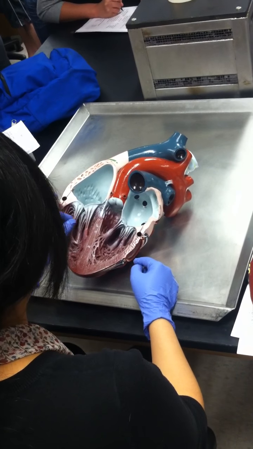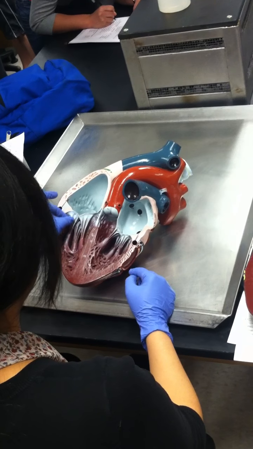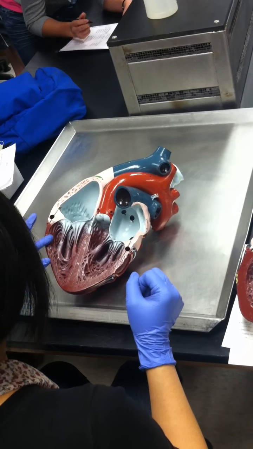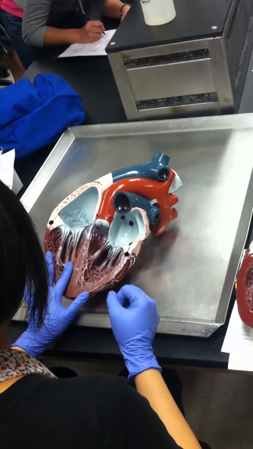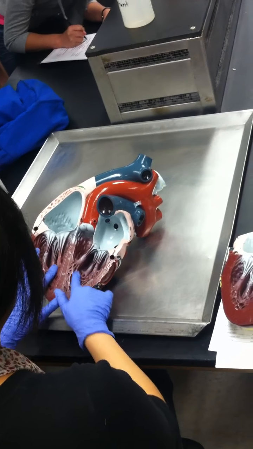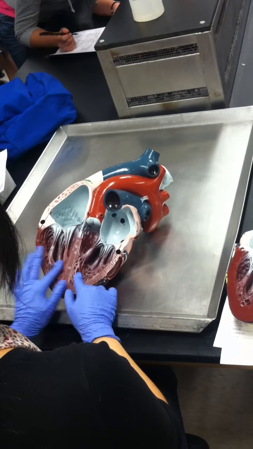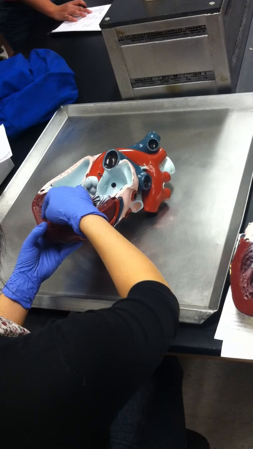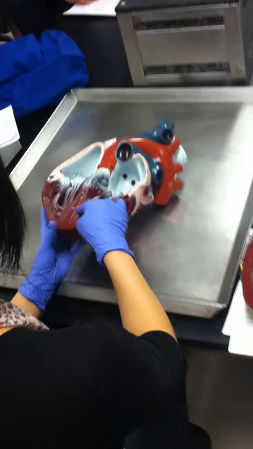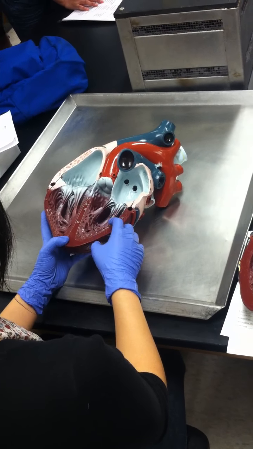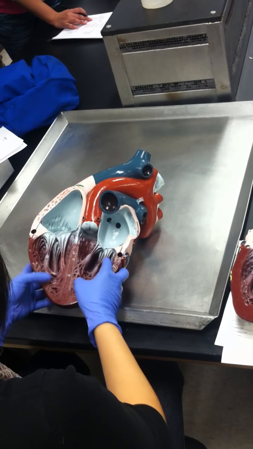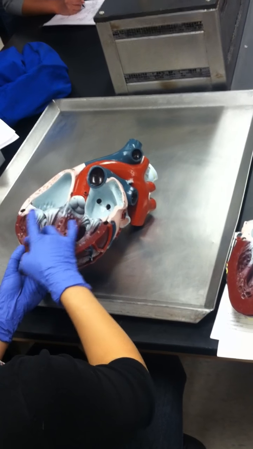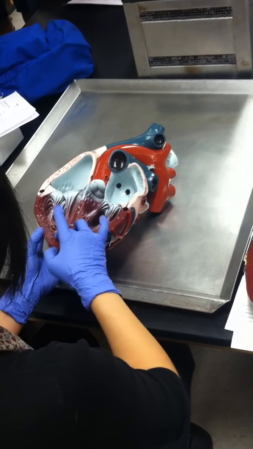The chordae tendineae is connected to the papillary muscles, which is connected to this part of the walls, which is called the trabeculae carnae. Do you guys see where the trabeculae carnae is? It's these muscles right here. Do you see this network of muscles lining the walls of the ventricle? These structures are the trabeculae carnae.